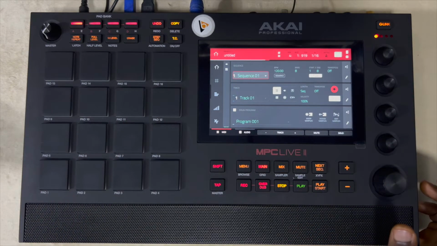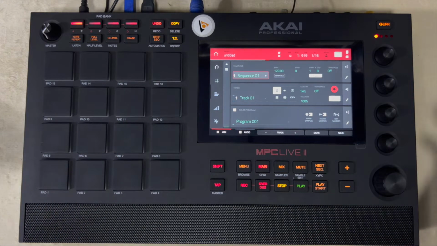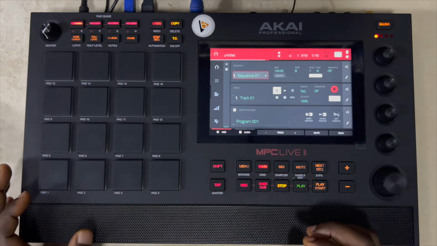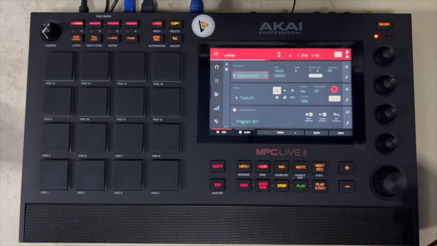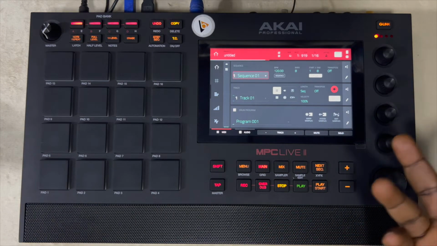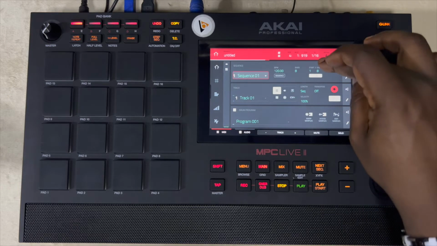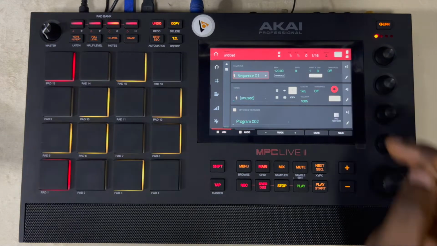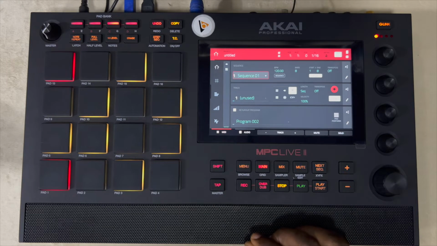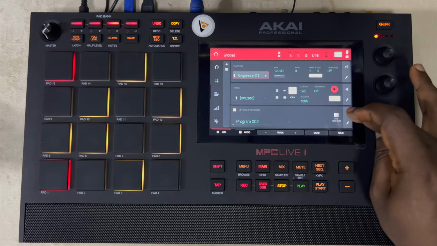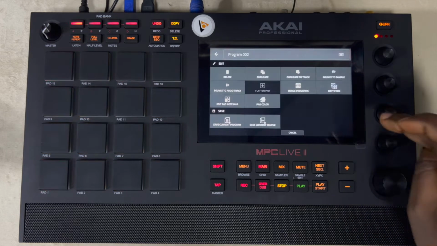Now the first thing you need to do is create our own sound. The best place to do that is inside our key group. So let's go to key group, completely empty. Now right from here, let's just say we name this.